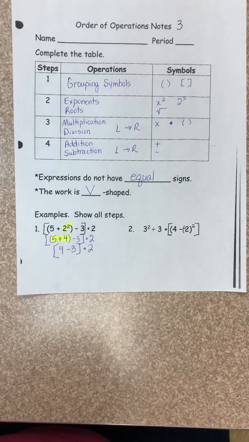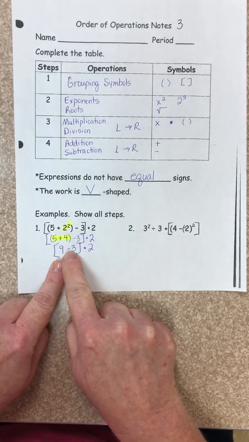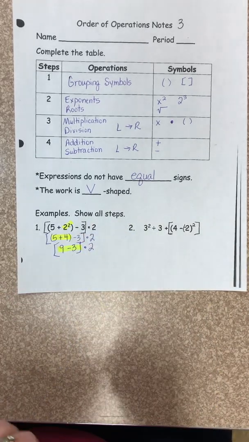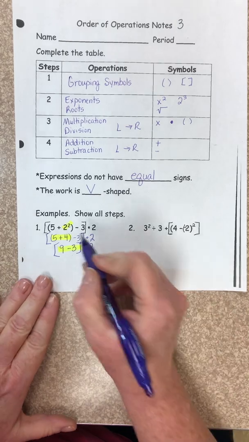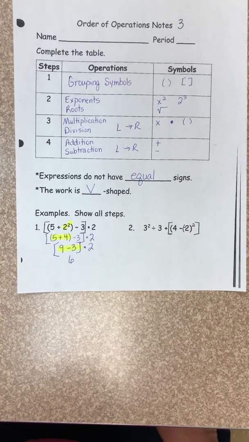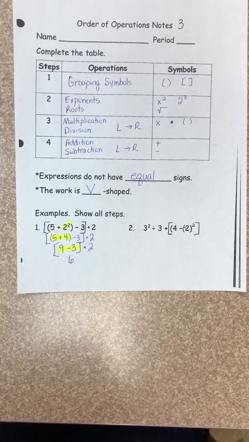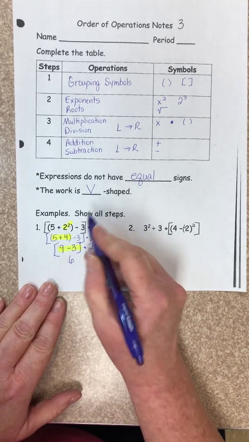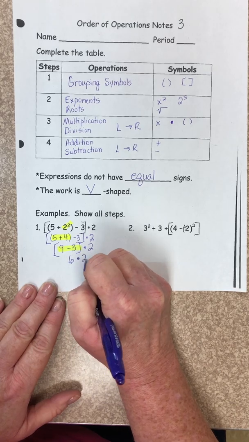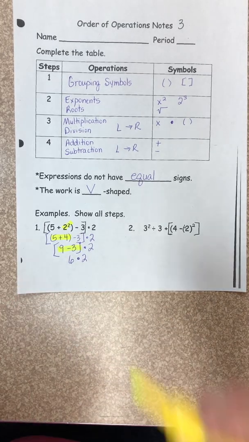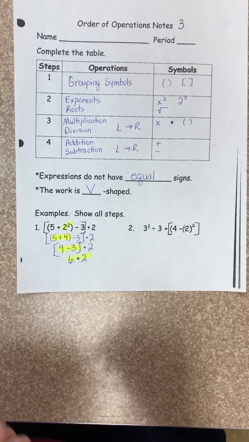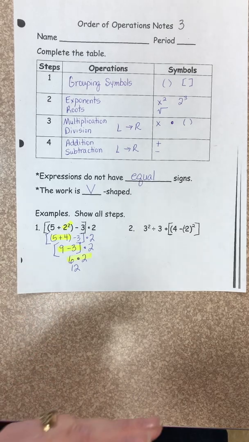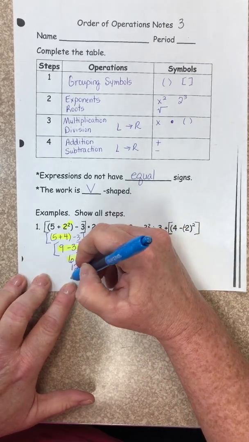2. Well, notice we still have grouping symbols, but only subtraction inside, so I will highlight that as our next piece of work. 9 minus 3 is 6. 6 is positive, so I do not need to bring the grouping symbol down, the brackets down, so I'm going to leave it just as a 6 and bring down the times big dot 2. Since that's all we have left to do, I'm going to highlight that. And 6 times 2 is 12. And here's that V shape that I was referring to.